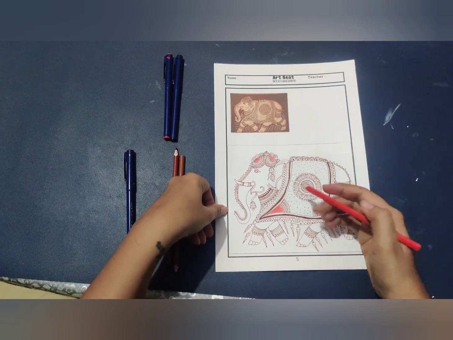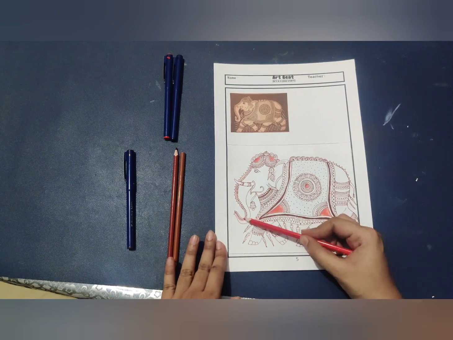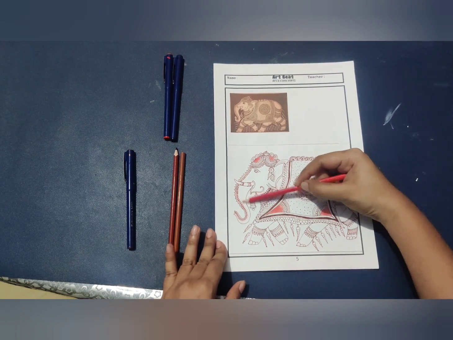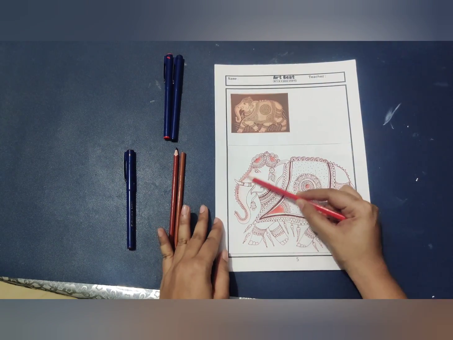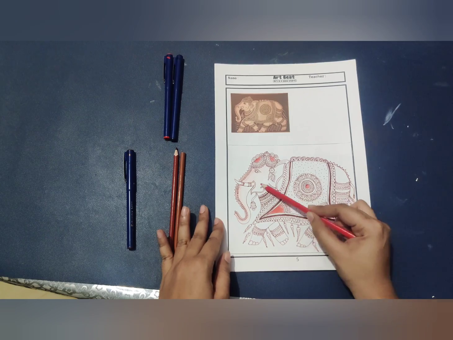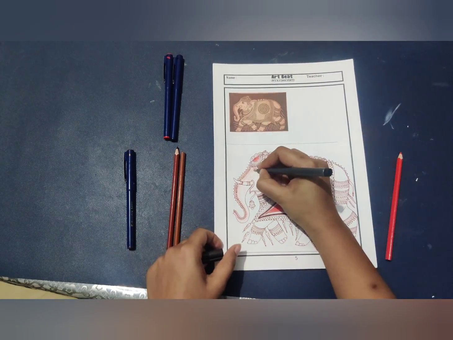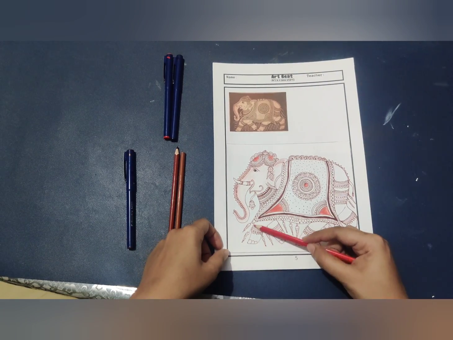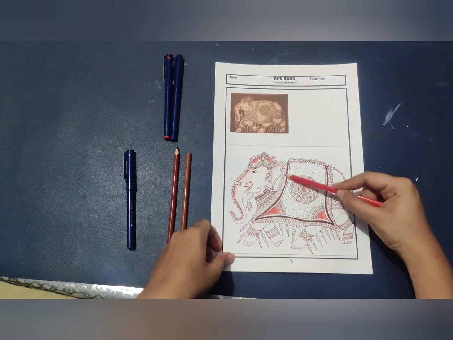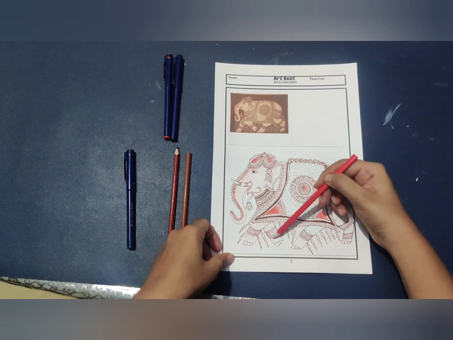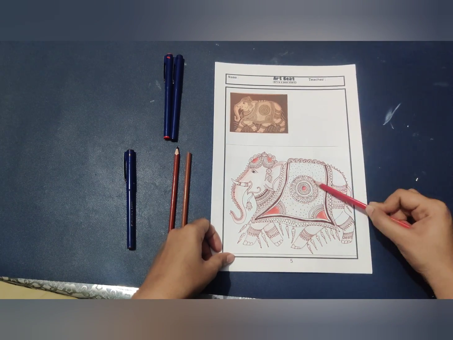I'm done with red color now. See how I'm holding the red pencil. I'm holding it very slanted and I'm giving a very light shade of red. So it is hardly visible that I'm coloring red completely. You have to go over the elephant with red color in a very light shade. I have used my micron pen and created the eye for the elephant. I'm doing the same lighter shade all over the elephant now.